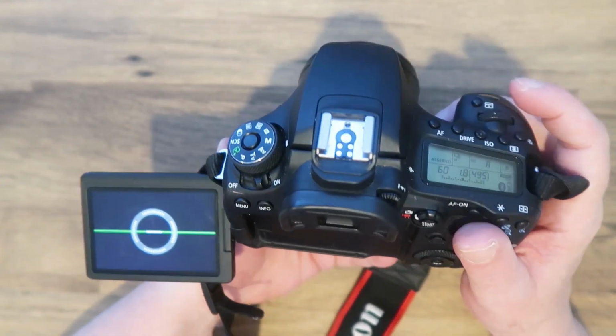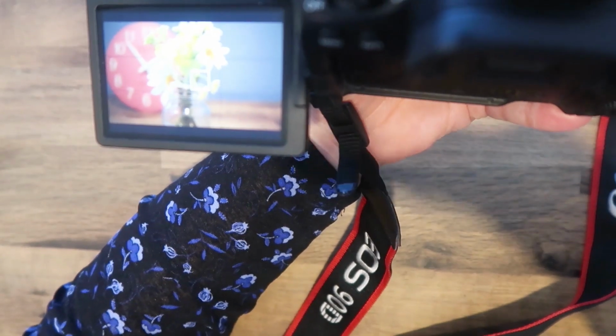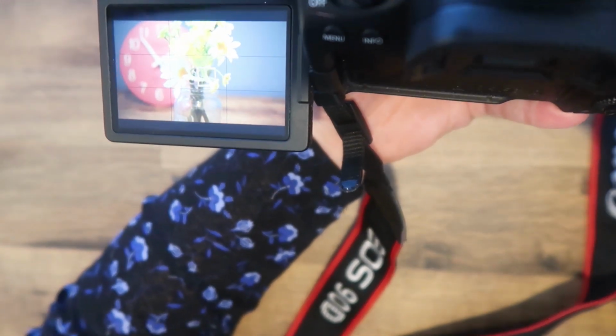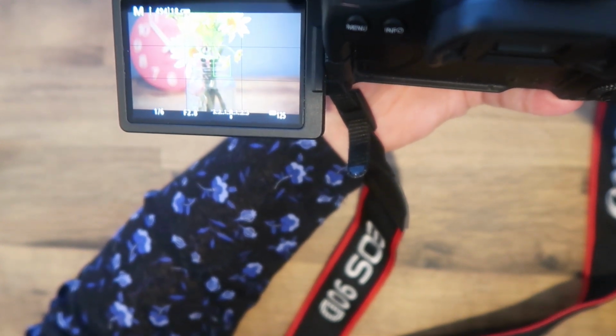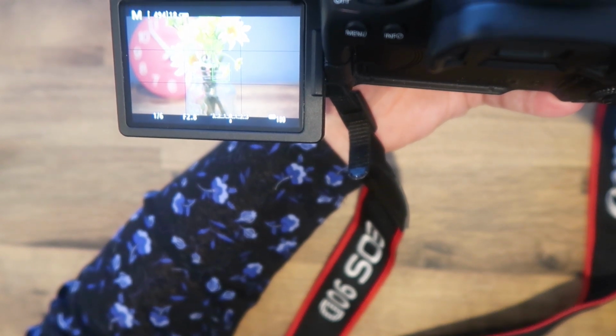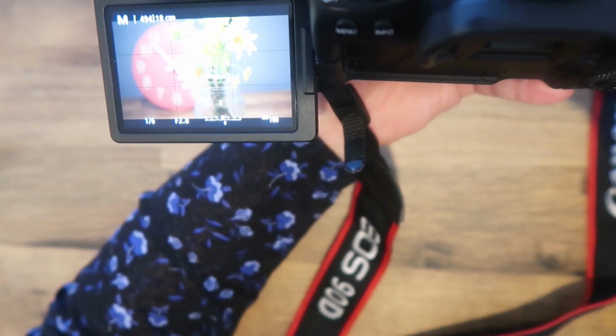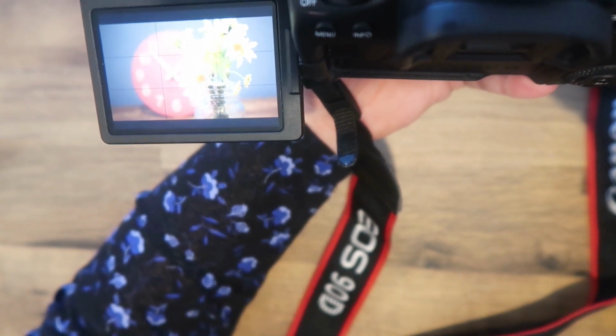So if I just twist it like that, then you'll be able to see what I'm doing. I've got this set at 2.8 aperture, and you can see the flowers are in focus. These little artificial flowers are in focus.